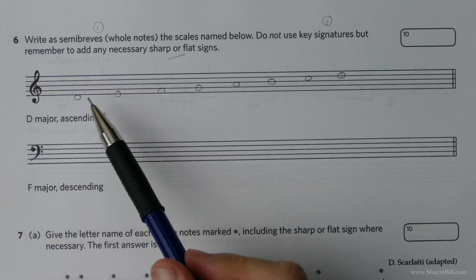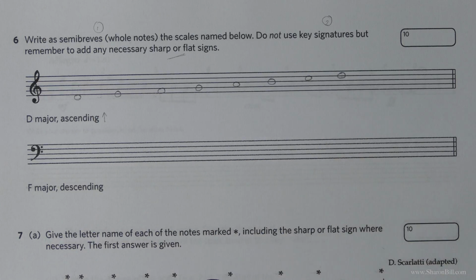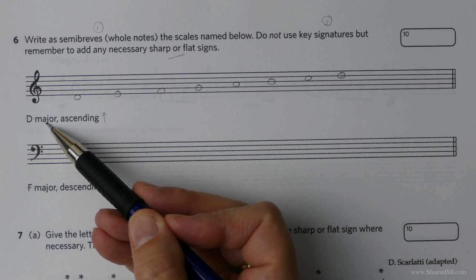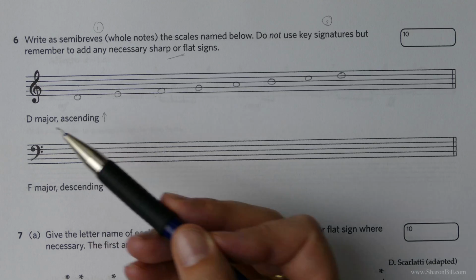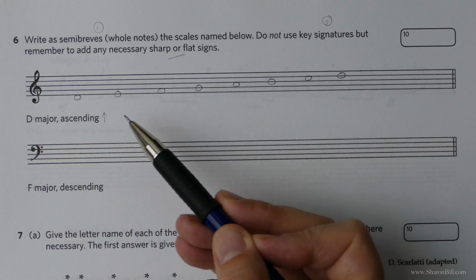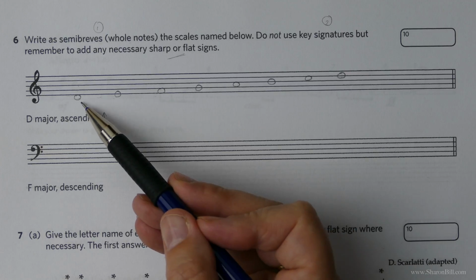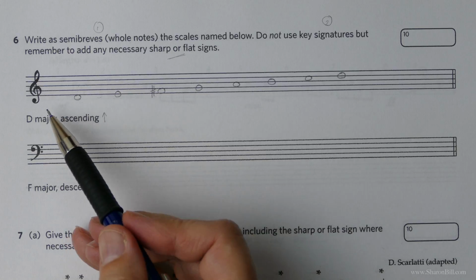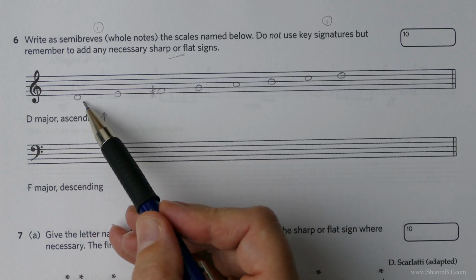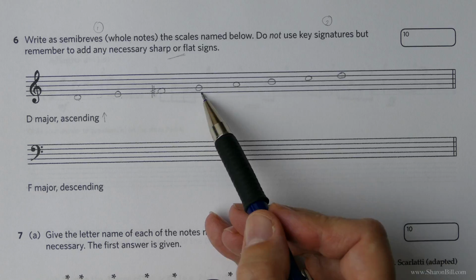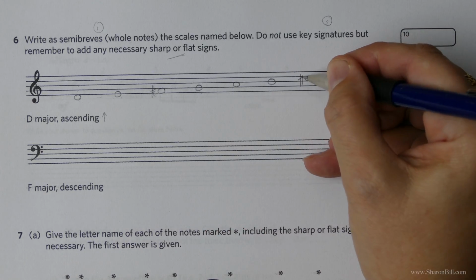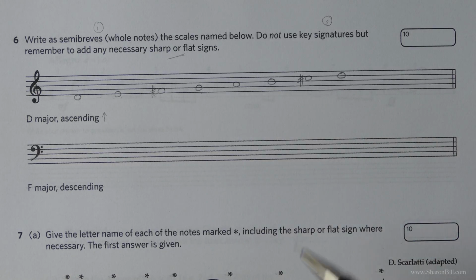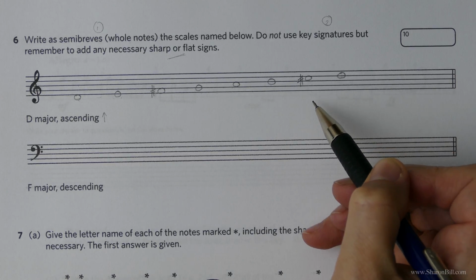Remember, scale means step, so we're literally stepping up this ladder to write the scale. However, D major has a key signature of 2 sharps, F sharp and C sharp. We're not asked to use a key signature, so we need to now add those in as accidentals. So D, E, F, there's our F sharp. If you're not familiar with the treble clef, you can just count up. You know you're beginning on D. D, E, F, G, A, B, C. There's our C sharp. F, A, C. And then we're ending on D. So that's soon done. Let's look at the next one.